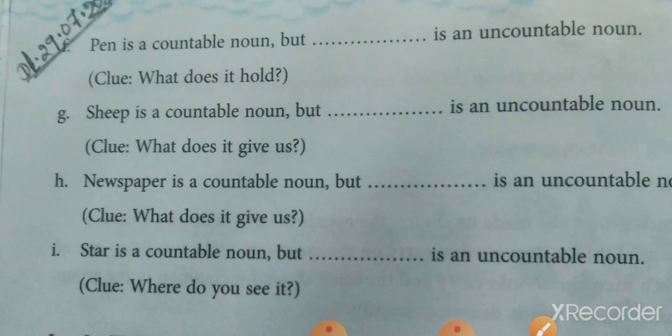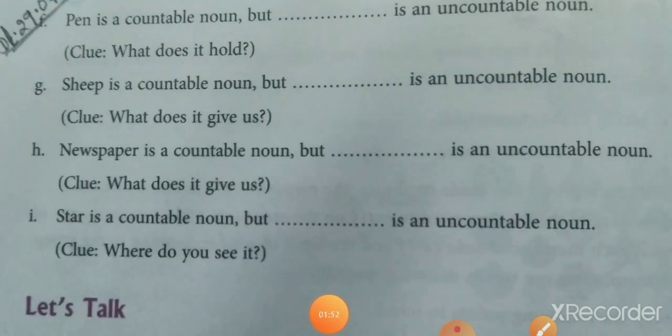G. Sheep is a countable noun, but dash is an uncountable noun. What does it give us? It gives us wool. Then H. Newspaper is a countable noun, but dash is an uncountable noun. Clue: what does it give us? Newspaper, what does it give us? News. So you can write here news.